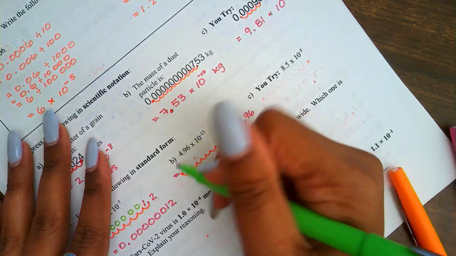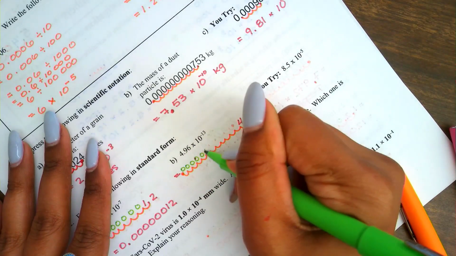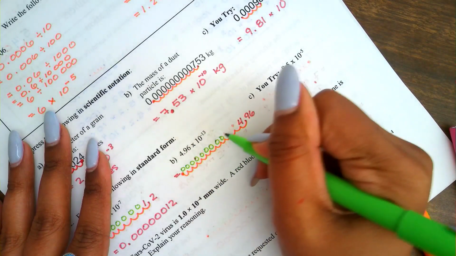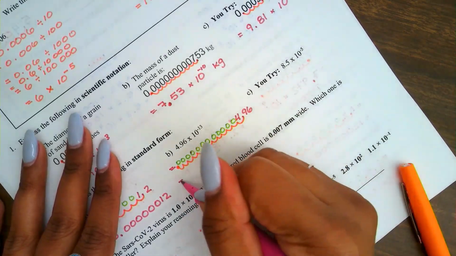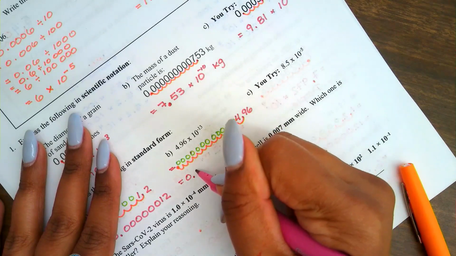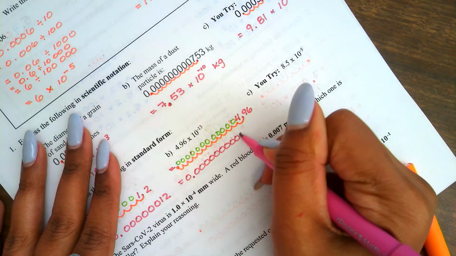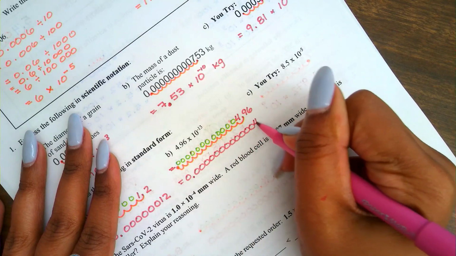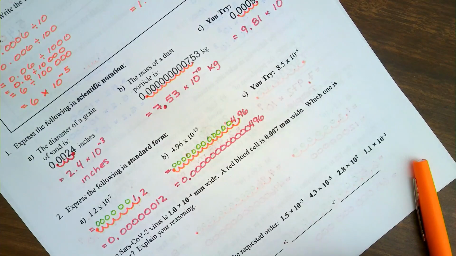So let's see how many zeros that is, how many bubbles I have here. 1, 2, 3, 4, 5, 6, 7, 8, 9, 10, 11, 12. 12 zeros. So this ends up being 0 point, 1, 2, 3, 4, 5, 6, 7, 8, 9, 10, 11, 12, 4, 9, 6. Okay?